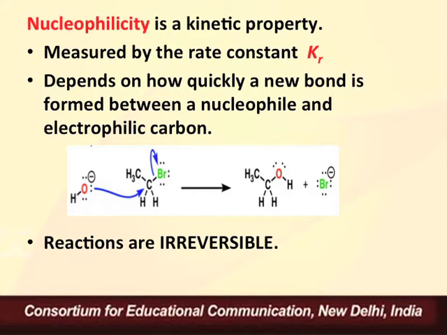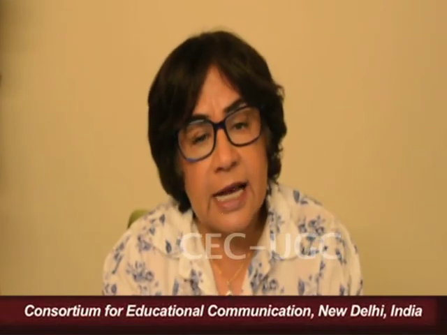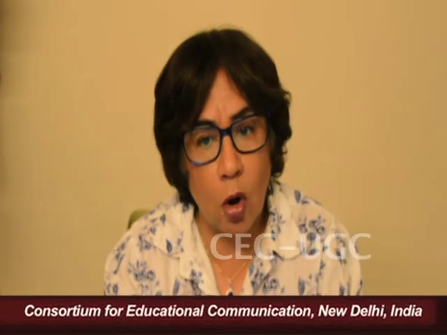As you can see on your screens, in this case, the hydroxyl group is acting as a nucleophile and it attacks the electrophilic carbon through its non-bonding pair of electrons. In the process, it pushes out a bromide anion and an alcohol is formed. So what we find is that the same species, which is OH-, can act as a base when it reacts with a proton, whereas it is acting as a nucleophile when it reacts with an electrophilic carbon.